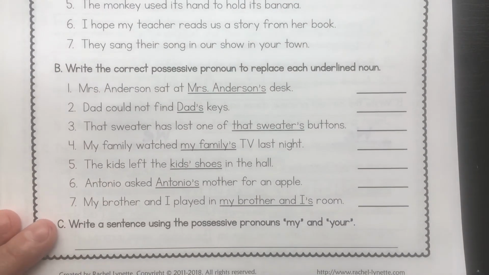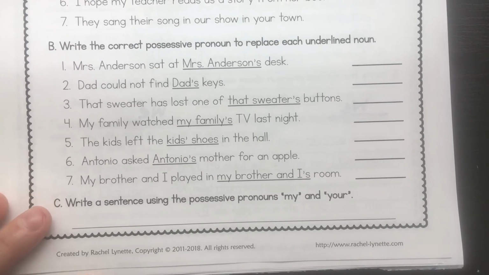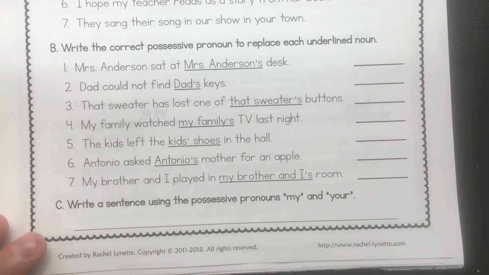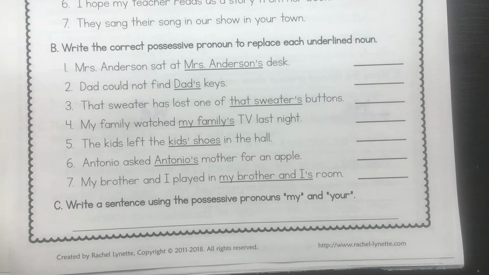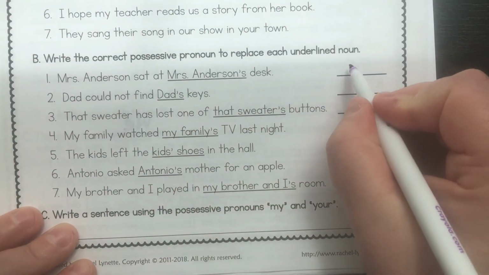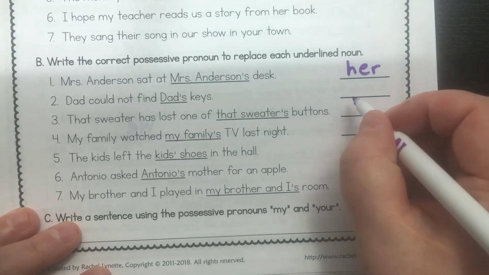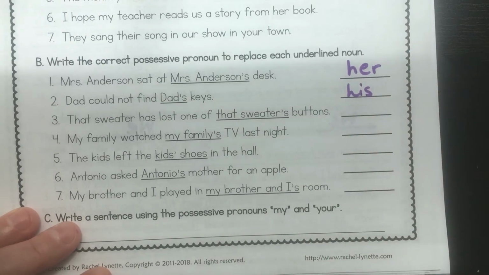On the bottom, it is giving you some sentences, and you're going to replace the underlined word with the correct possessive pronoun. So it says Mrs. Anderson sat at Mrs. Anderson's desk. Do you see how if you said Mrs. Anderson sat at Mrs. Anderson's desk, it's very repetitive? Okay, so you would replace that with a possessive pronoun. Perhaps you could replace it with her. Mrs. Anderson sat at her desk. Dad could not find Dad's keys. It's repetitive. Dad could not find his keys.